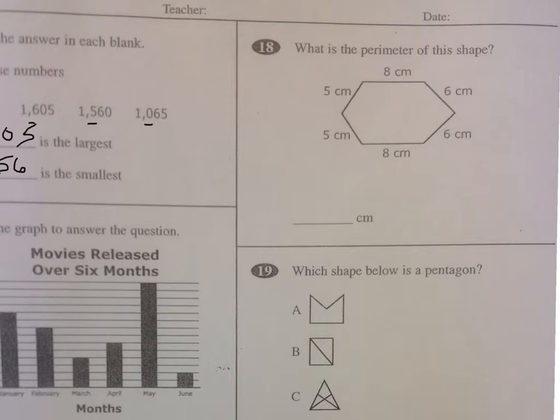To find the perimeter of this shape, it's just a simple addition. You would take 5 plus 8, which is 13, plus 6 is 19, plus 6 is 25, plus 8 is 33, and plus 5 is 38.